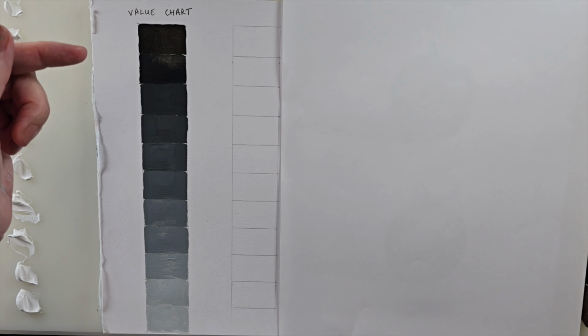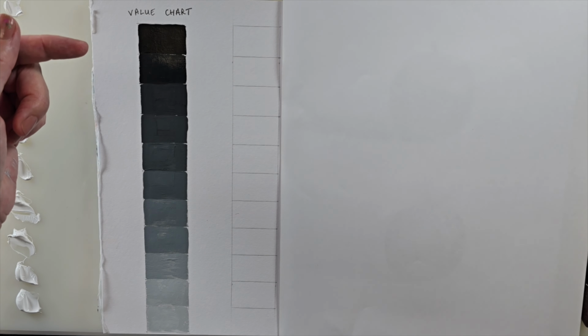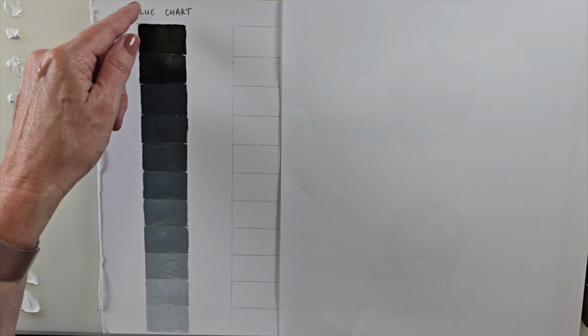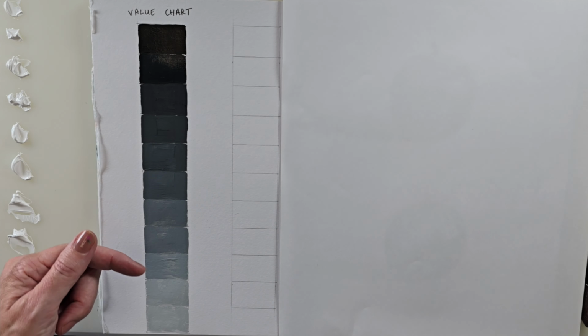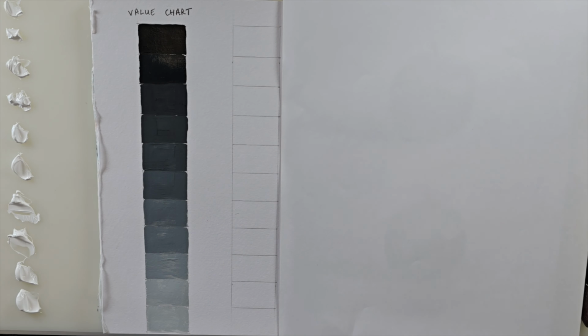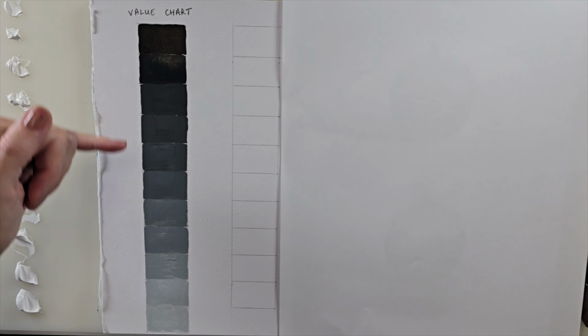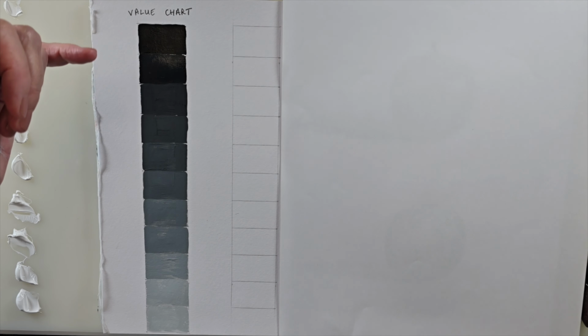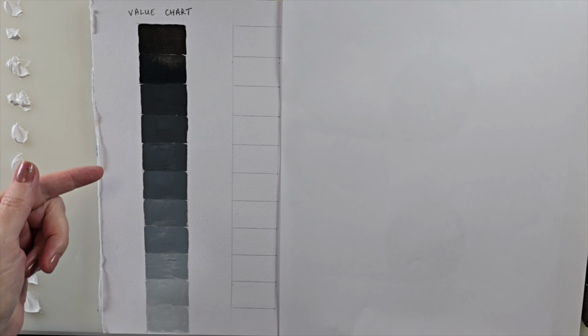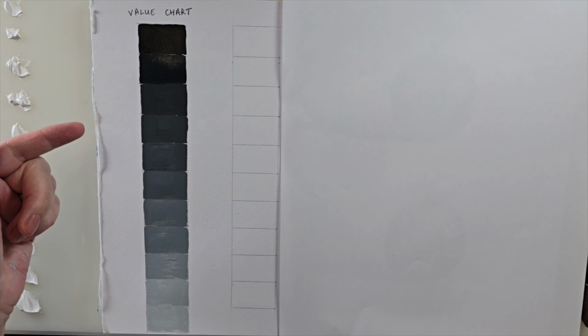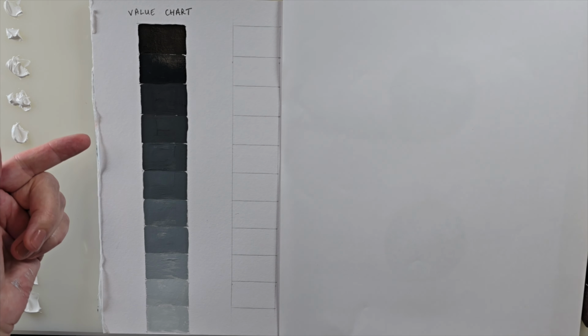Value means lightness or darkness of a colour. We're not talking about the value or the price of a painting here. I have a finished value chart here. Another name for it is a grayscale. You can do this in black to white, or you can do it in any other colour, bringing it gradually into white. The reason value is so important is that it creates form, depth and contrast in a painting.